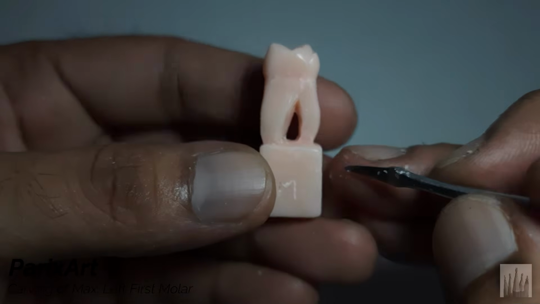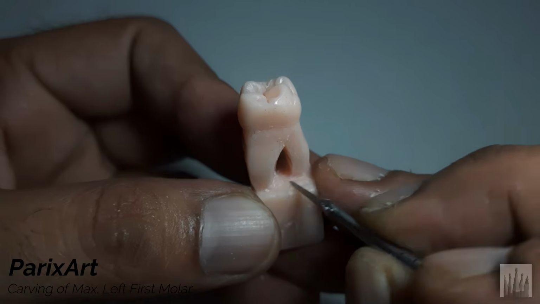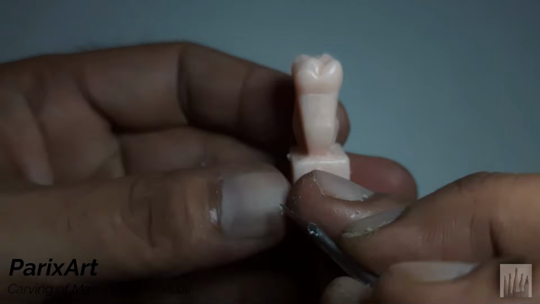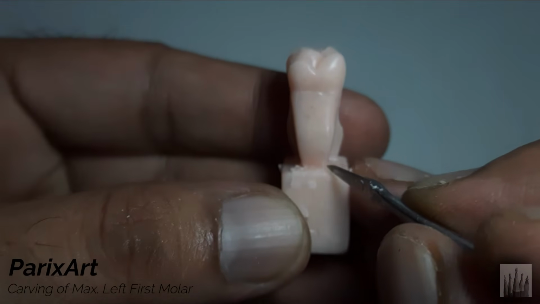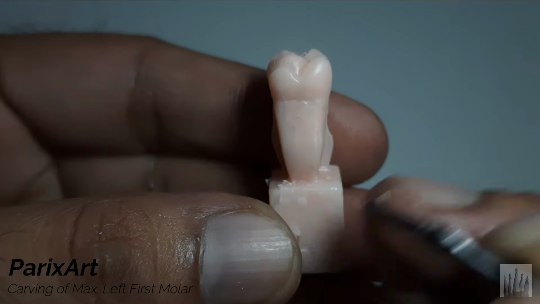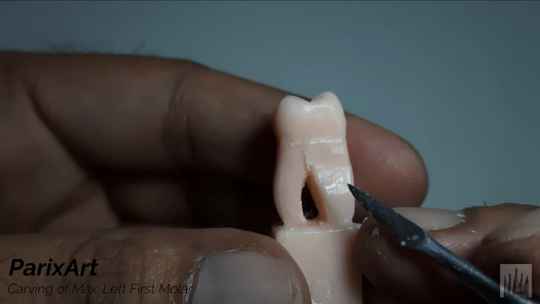Okay, let's check. This is going fine. A little leveling at the base. We'll get this final taper at apex at last when we have developed all other features of all the roots. See, this transition should be evened up.